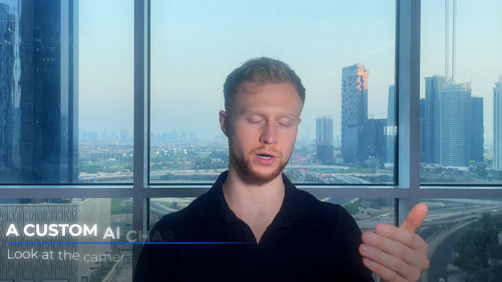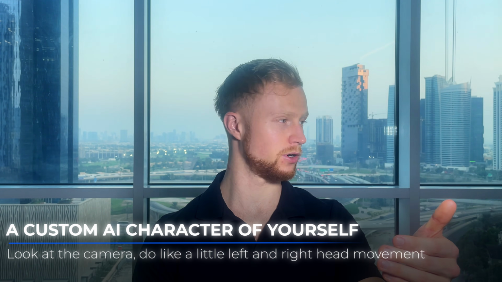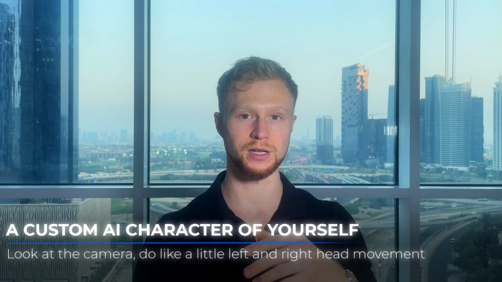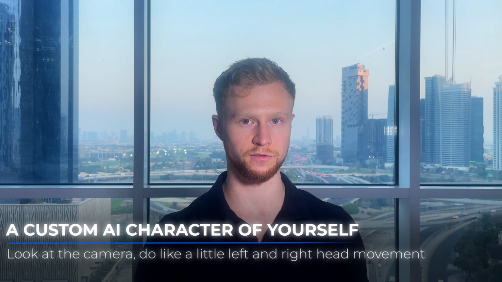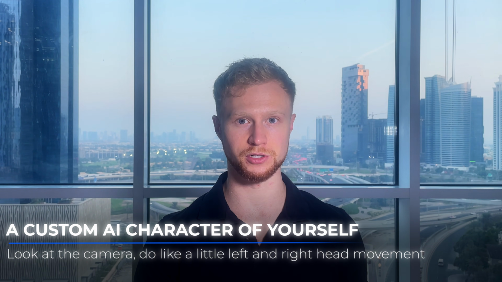After you've activated this code on the app, you can then start to use the app itself. You can use other creators using certain target words or trigger words. However, most of the time you're going to want to scan yourself in and make a custom AI character of yourself. This is very, very easy. You just need to look at the camera, do a little left and right head movement, and that's going to be accepted on the phone, and it's going to make that 3D image of yourself. You're also going to have to read out a few numbers.